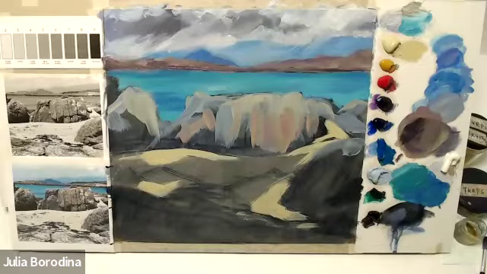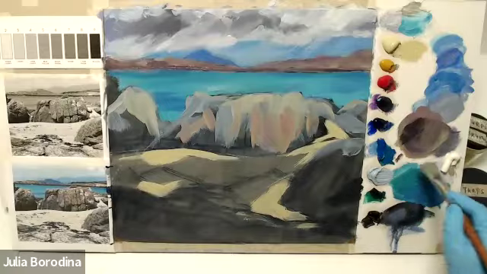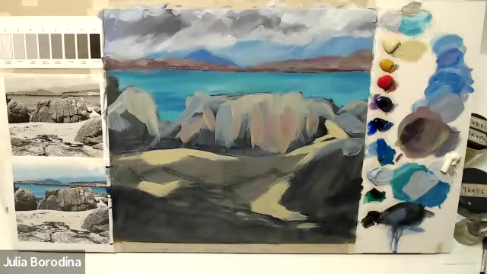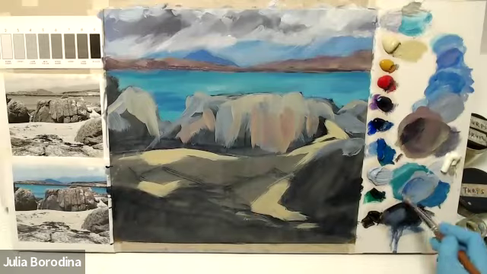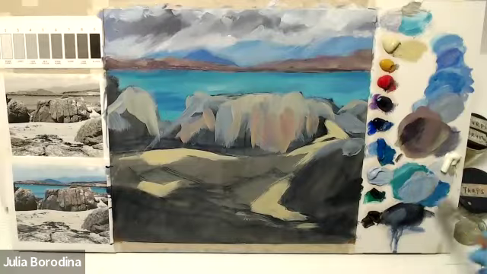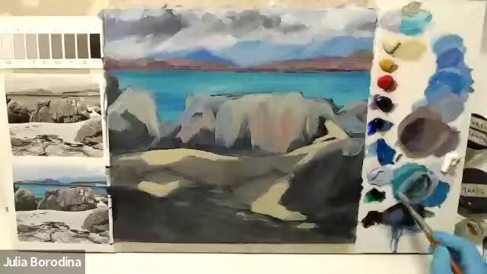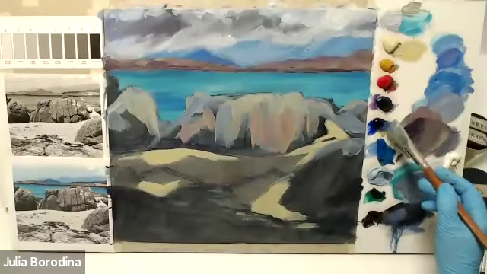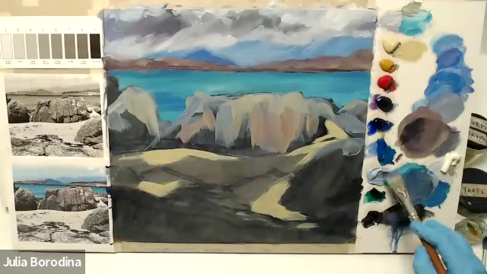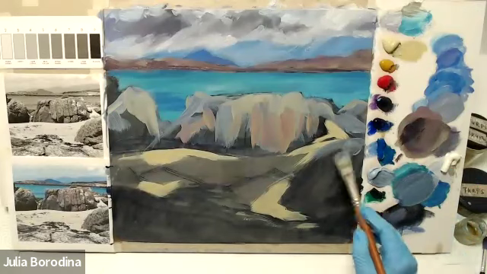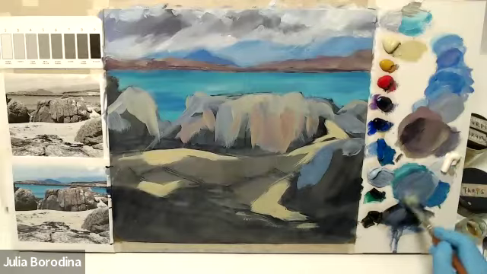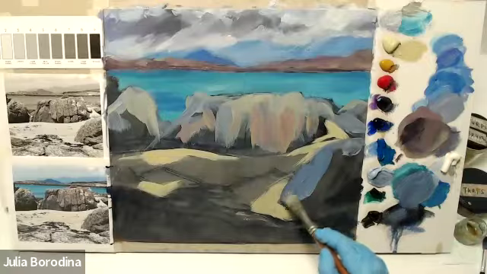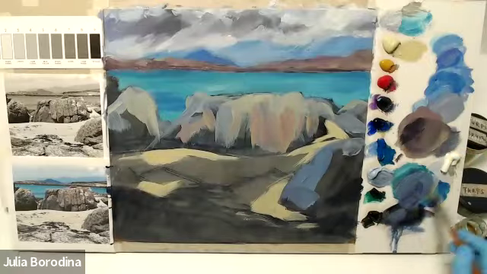Right, rocks at the front. I'm gonna go back to blue-gray, and I'm gonna go back to ultramarine, and a little bit of blue-gray. Sorry, Payne's gray. Blue-gray, Payne's gray, ultramarine. Okay, and let's work into this one. Tiny, tiny, tiny bit of violet, maybe for part of it. That's it.